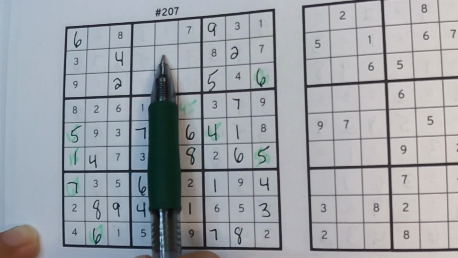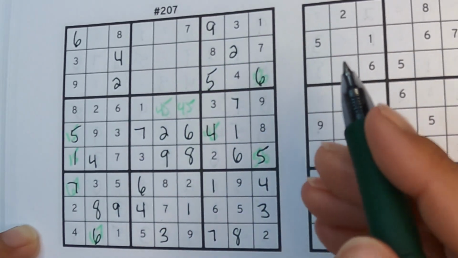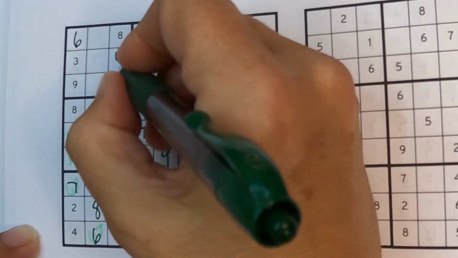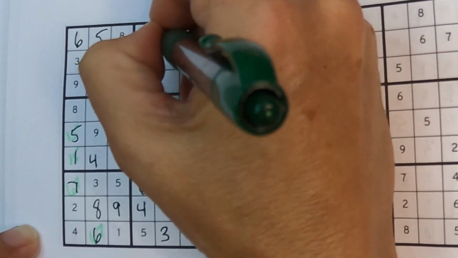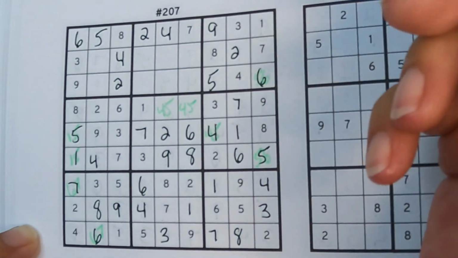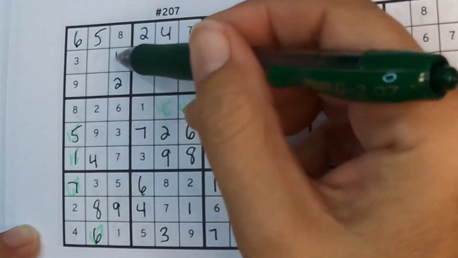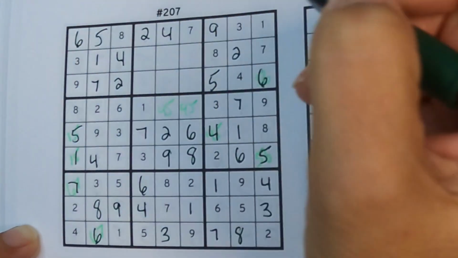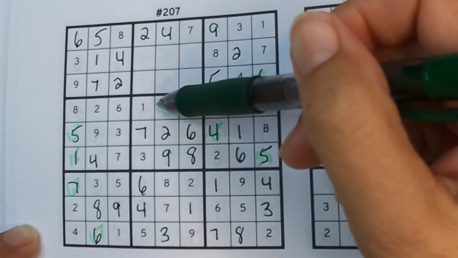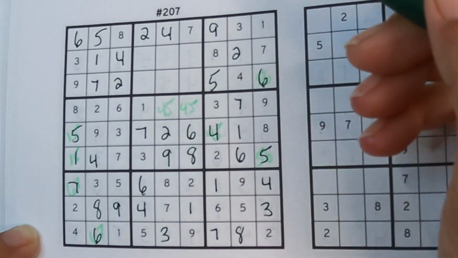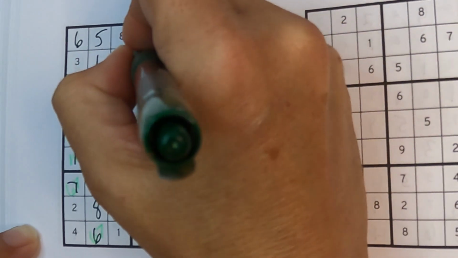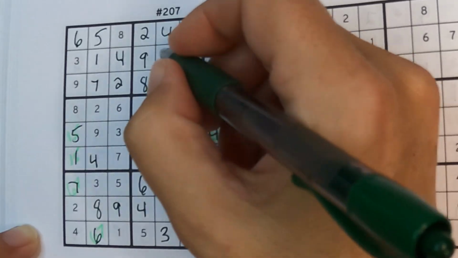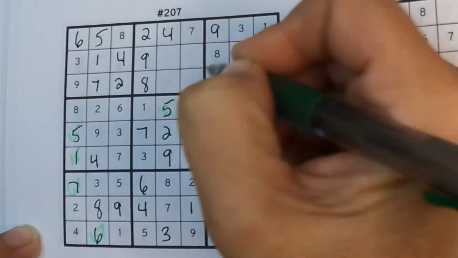For this top row, we're missing 2, 4, and 5. We've got 4 and 5 here, so this is our 2. 4 here, so 5, 4. For this box now, we're missing 1 and 7. We've got a 7 here, so 1, 7. For this column, we're missing 8 and 9. We've got an 8 here, so 9, 8. Oh, and this 4 makes this our 5, 4.